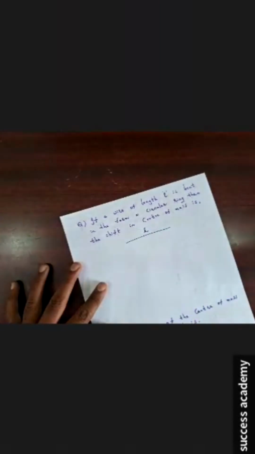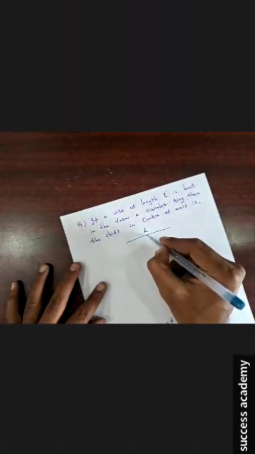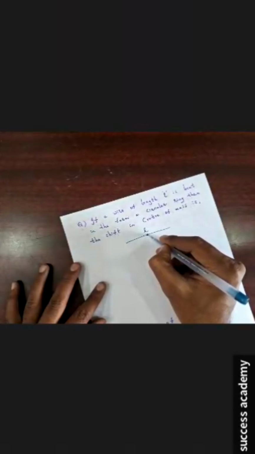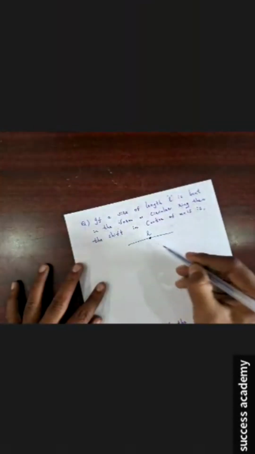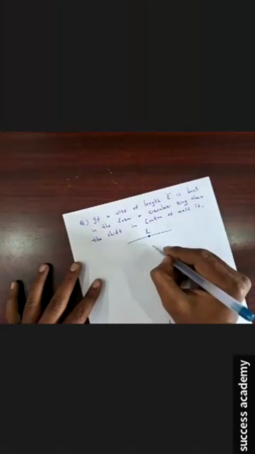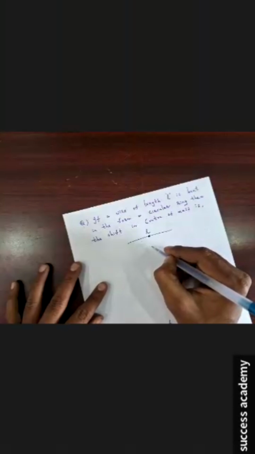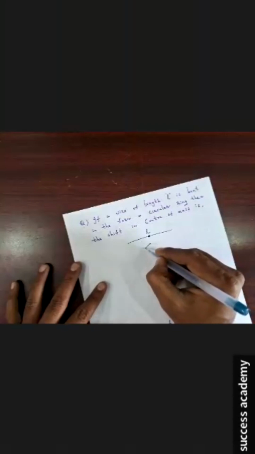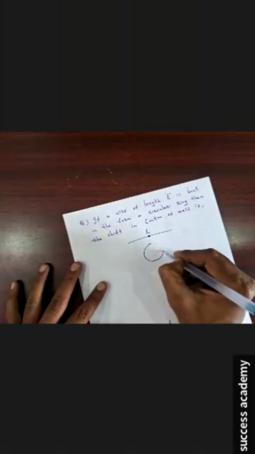Exactly, for regular bodies, in most cases the center of mass is present exactly at the center. This is the position of the center of mass. Okay, now this wire is bent in the form of a circle. So I consider this is the circle like this.